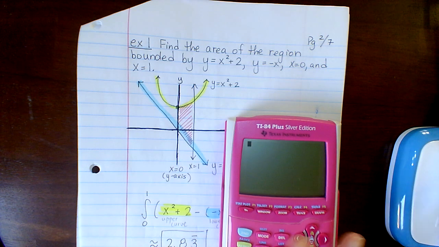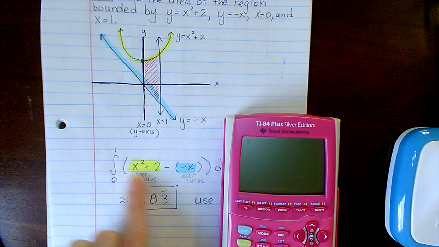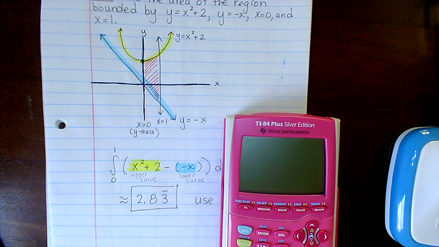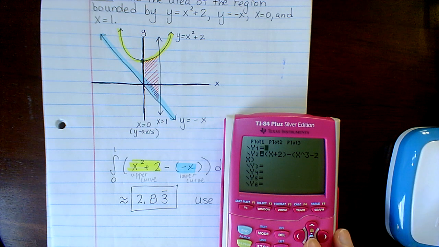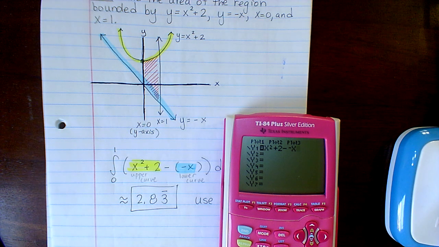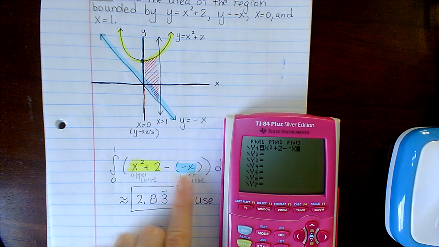What we're going to do is put this integrand into my y equals screen. So I have x squared plus 2 minus negative x. And of course, you can go ahead and put plus x in there if you want to act like an algebra guru and say, you know what, I don't want to type minus and negative. I'm going to go ahead and put a plus. You absolutely can.